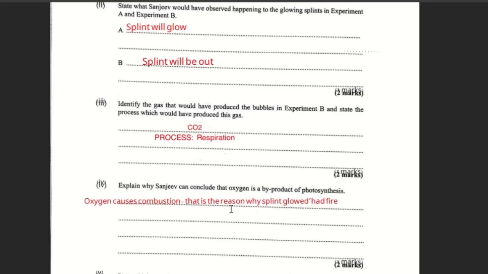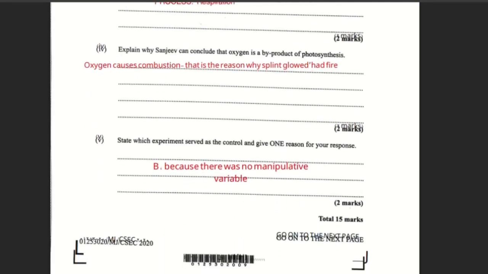So if there was no oxygen or not enough oxygen in there because the plant was not photosynthesizing enough, then the splint would not glow. There would be no fire. There would be no light, basically.